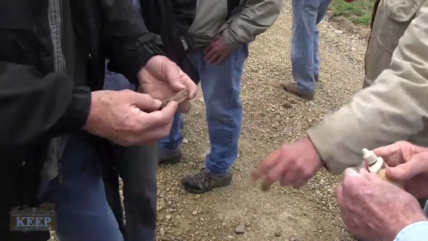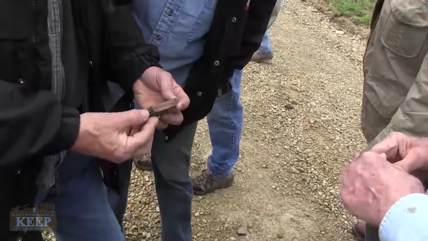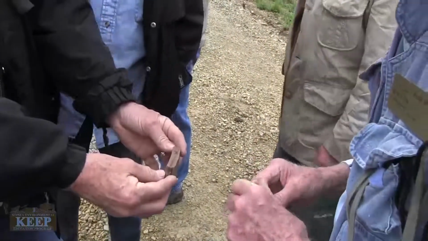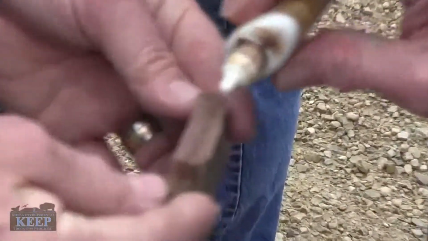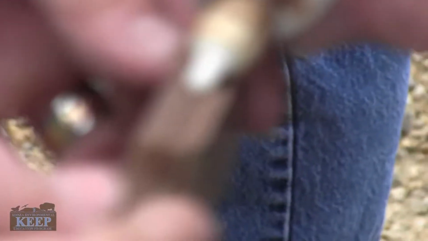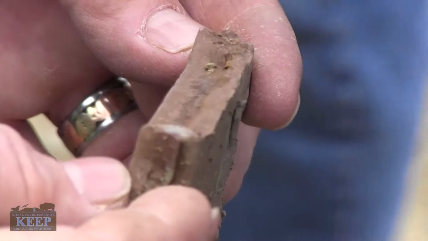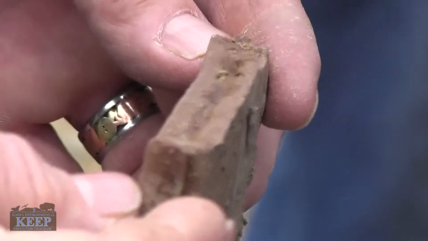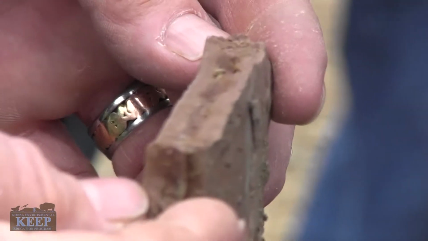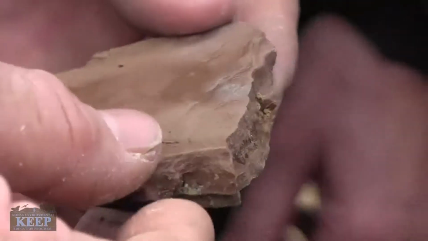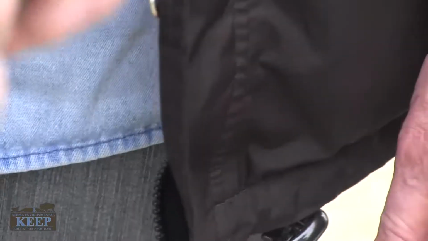What's this darker striation here? Well, you can see, it could have been an organic. It's just an impurity of some kind. It wasn't real hard though, was it? It broke. Well, it's brittle.